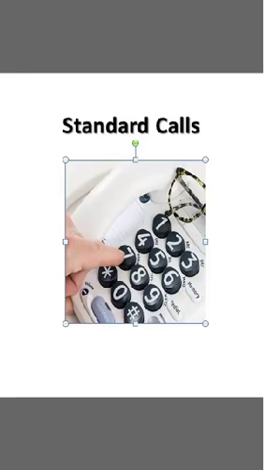Let's listen to an example of a standard call-in and call-out where the originating phone number is only linked to one client.